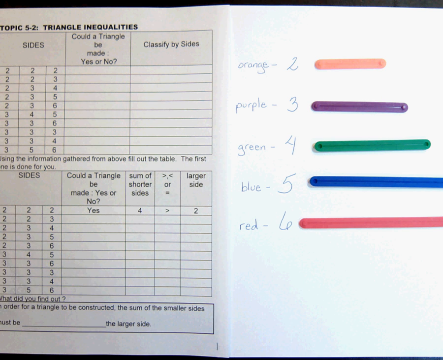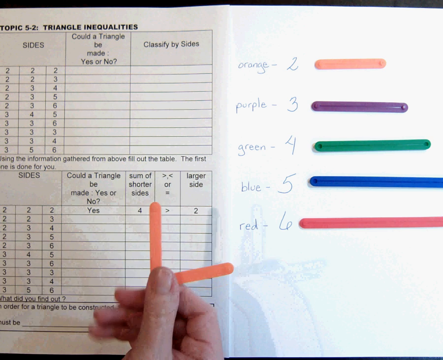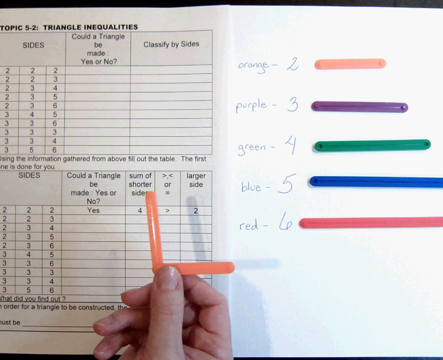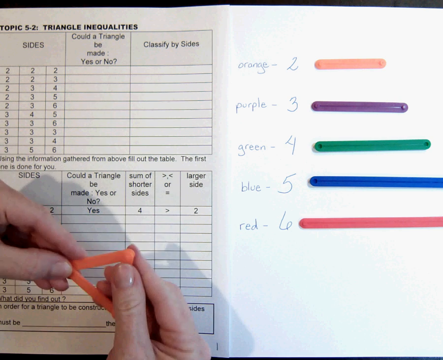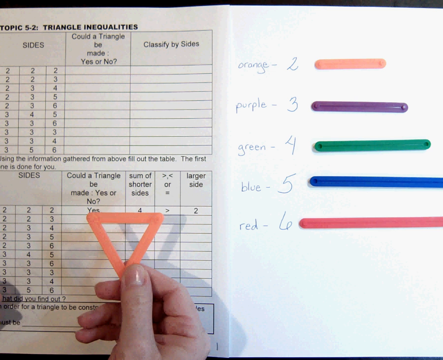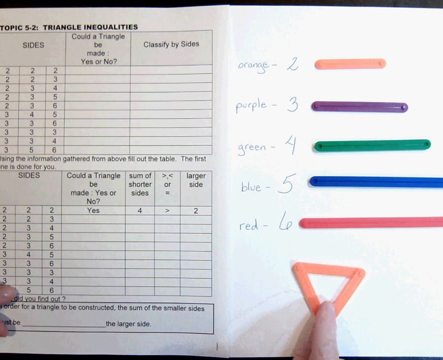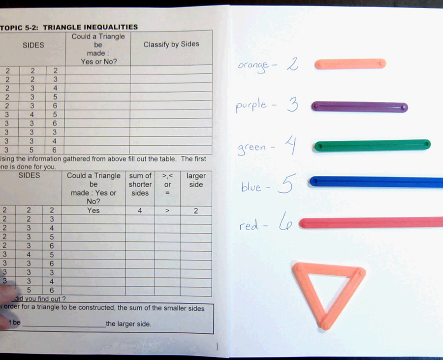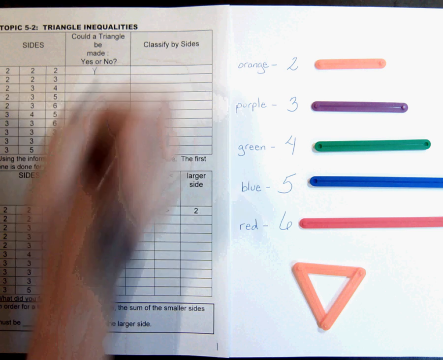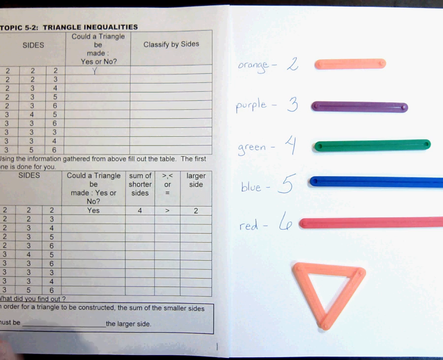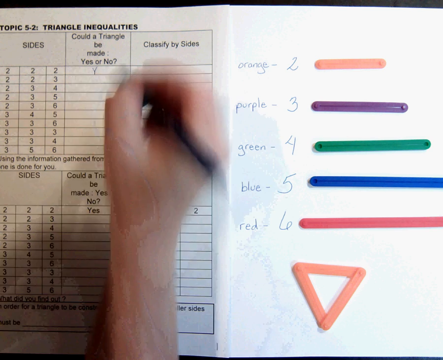So take these triangle snap legs, and these are going to be the legs of your triangle. The orange represents the 2, and we're going to take 3 of them and snap them together. So if you've got 3 snapped together, I'll put them down here like that. That actually could make a triangle. So you're going to put a Y or go ahead and spell it out. Classified by its sides, well, all of them are the same color, so all of these would be equilateral.